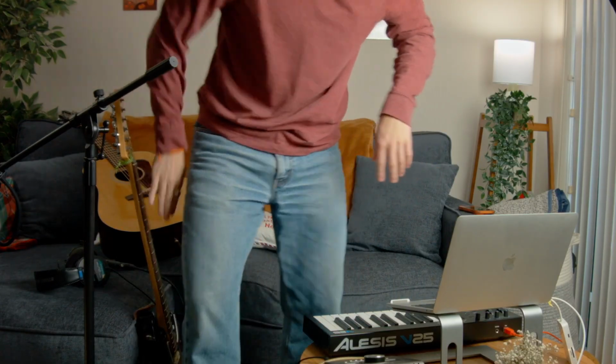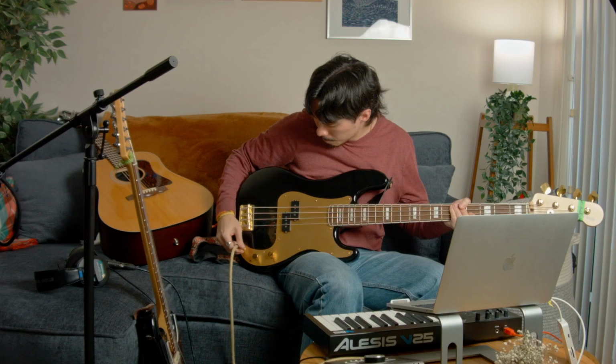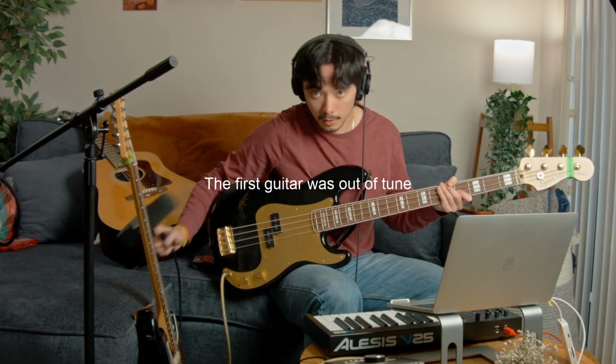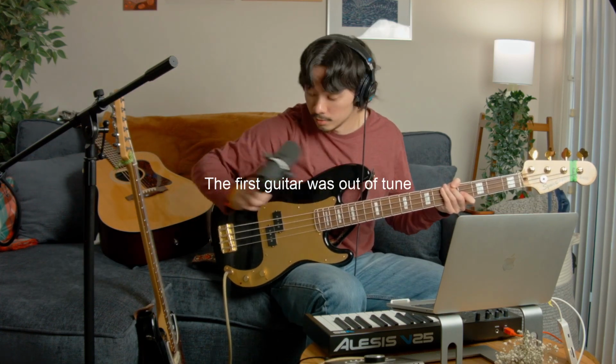Now let's do bass. I don't think anything crazy happens with bass, so I'm just going to follow the root note for every chord. Is that right? Root note? Root note? Let's put it in tune, am I right, guys?